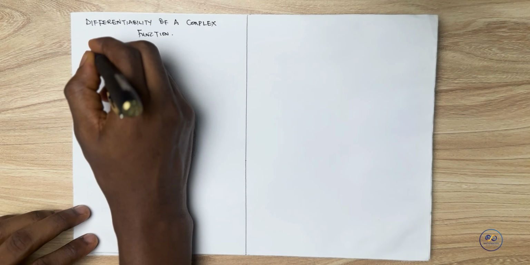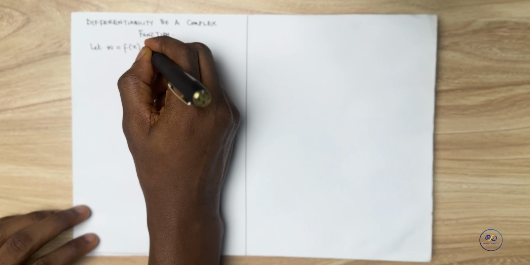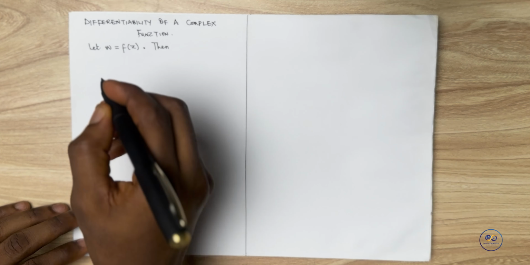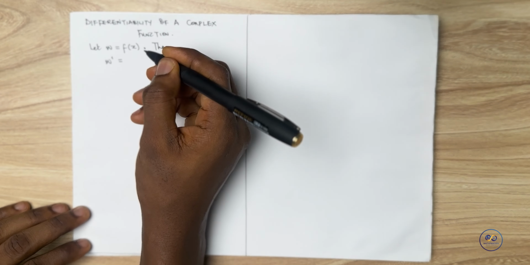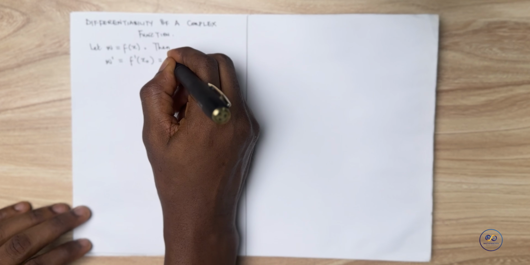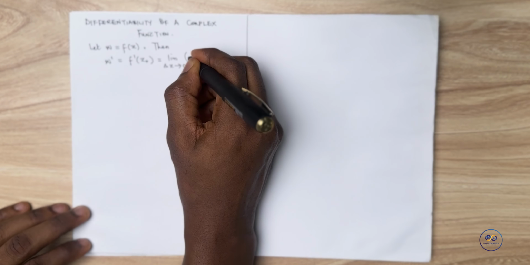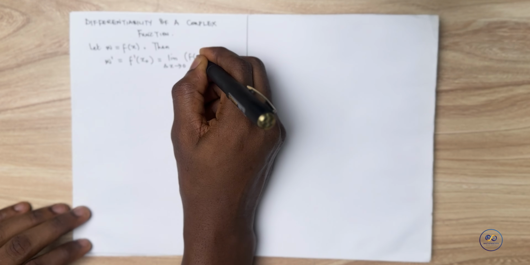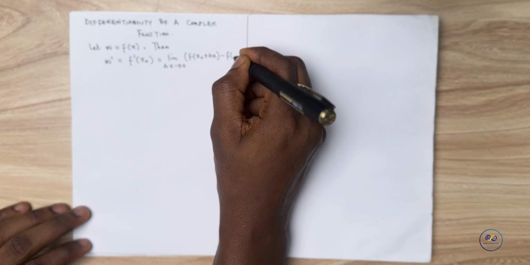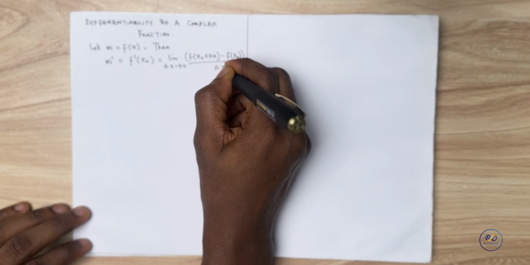So let's begin. First and foremost, let us define for ourselves a complex function f of z. Then we will say that f of z is differentiable at a particular point z0 if w prime can be written as f prime of z0, which we can write as the limit as delta z tends to 0 of f of z0 plus delta z minus f of z0, divided, of course, by delta z.